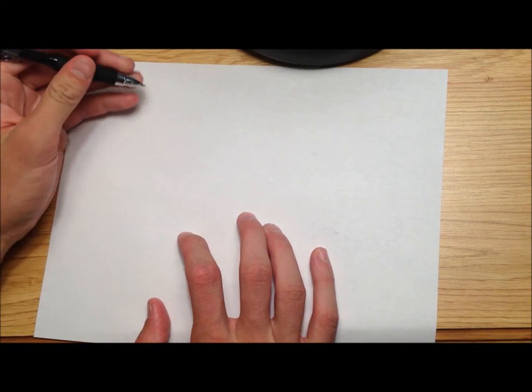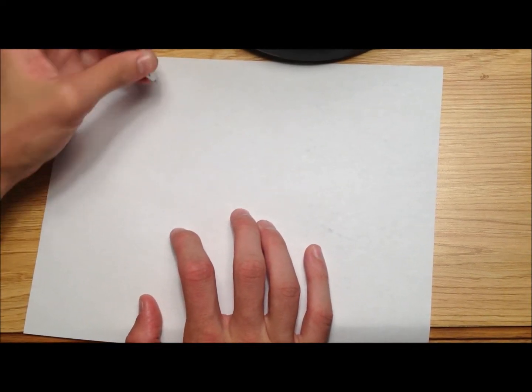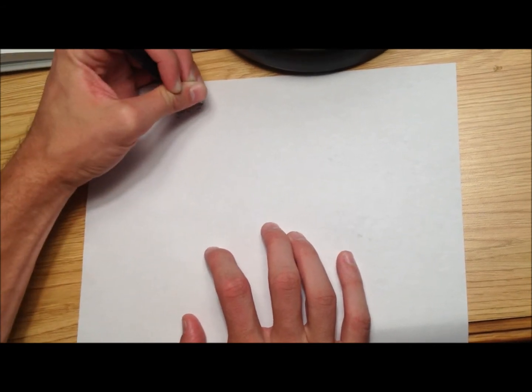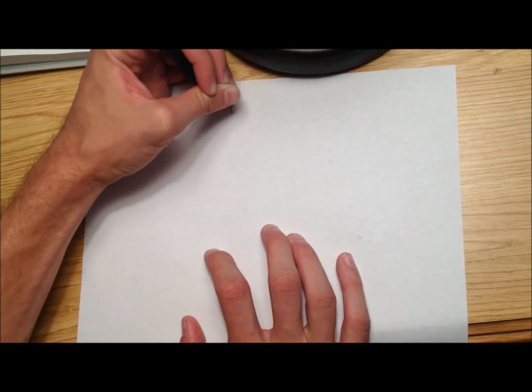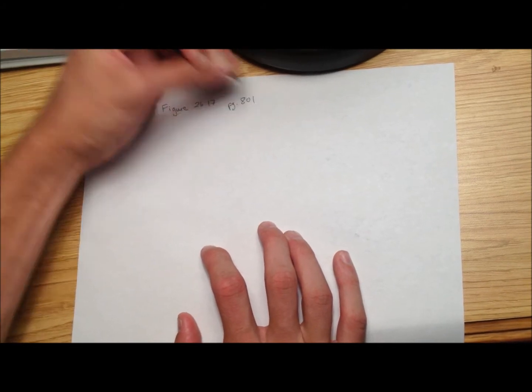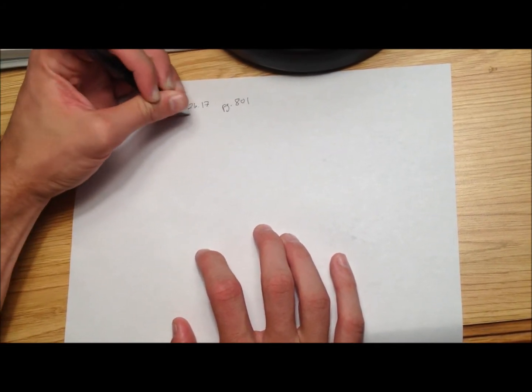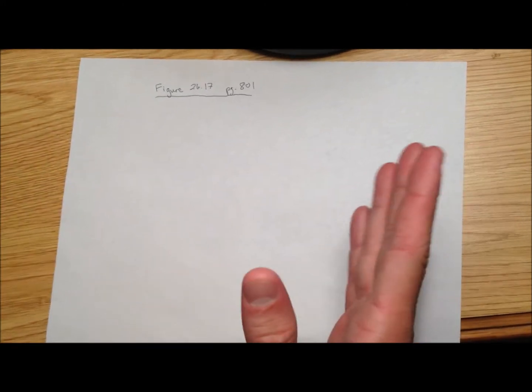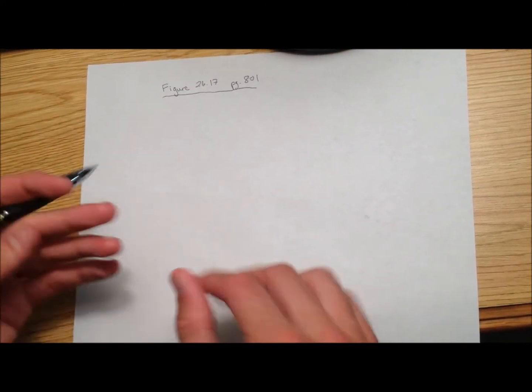Okay. So for my physics problem, I have to explain figure 26.17 on page 801. Okay, so this figure is basically explaining Coulomb's law and showing how two of the same charges will repel each other and opposite charges will attract to one another.